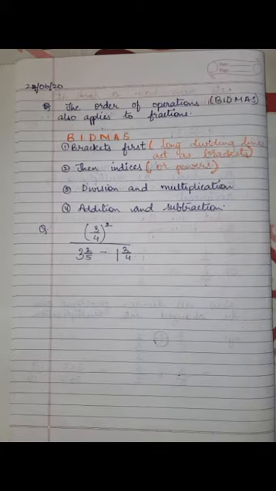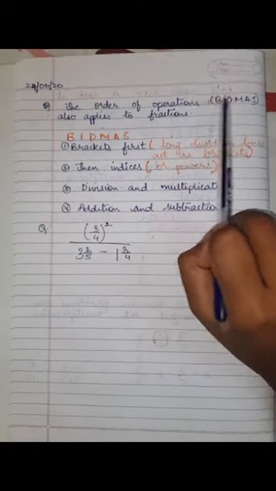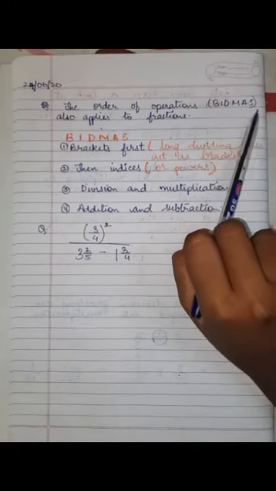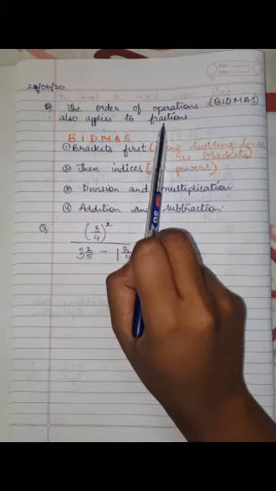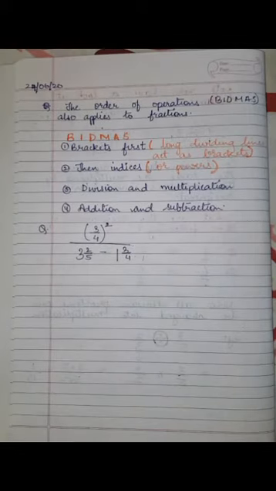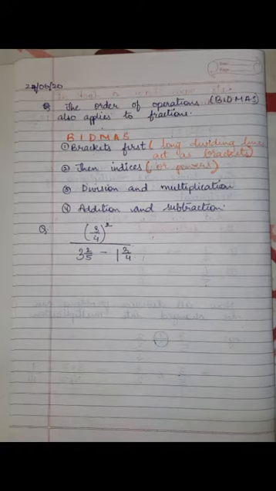So BIDMAS basically tells you which operation you should solve first in a problem. So the order of operations, that is BIDMAS, also applies to fractions. This we have seen for normal numbers like 2 into 3 plus 4. So you have seen BIDMAS being applied here. Let's see BIDMAS being applied to fractions now.